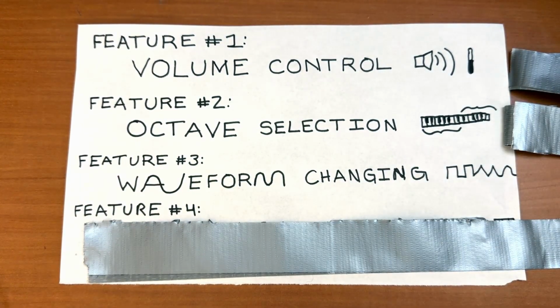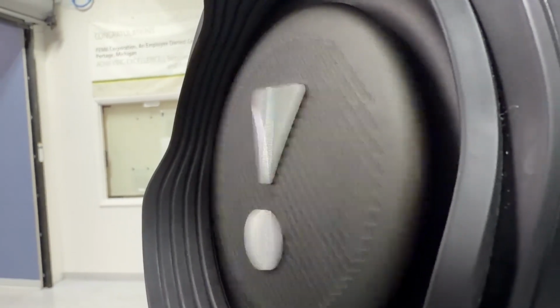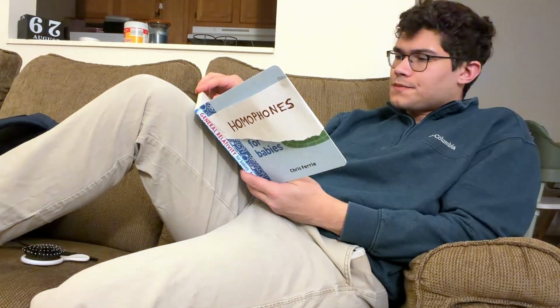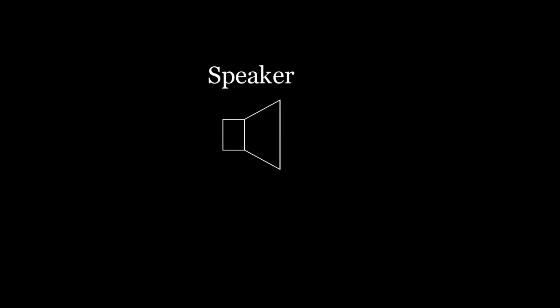This one's a little bit more niche. Let me explain what I mean. Any speaker or any sound producing device makes that sound by vibrating air molecules back and forth. That's what sound is, airwaves. With a guitar, it's the string. With a trumpet, it's your mouth. With a clarinet, it's the reed. And with a piezo buzzer, it's this diaphragm.